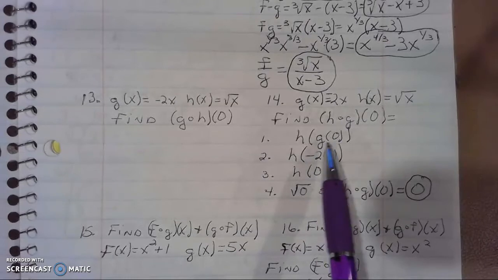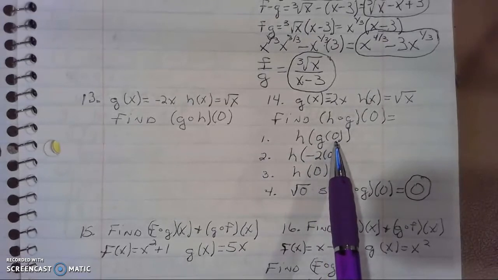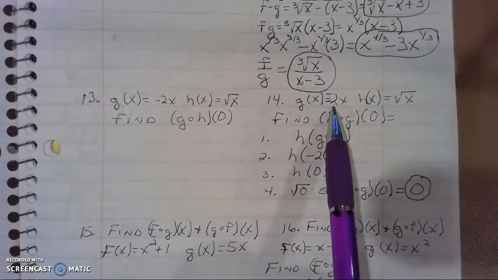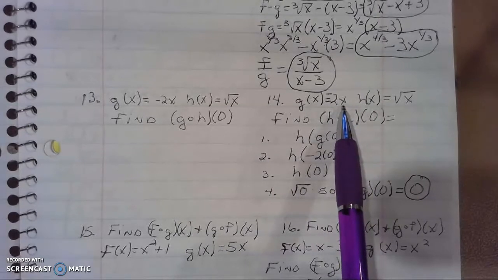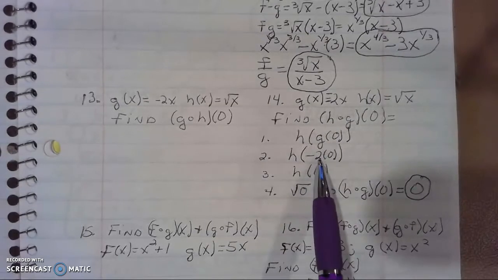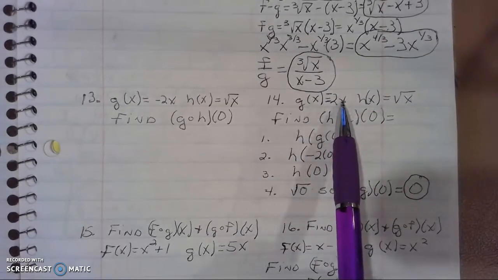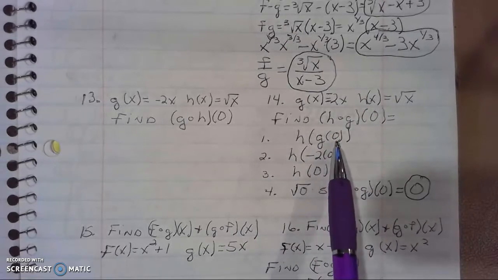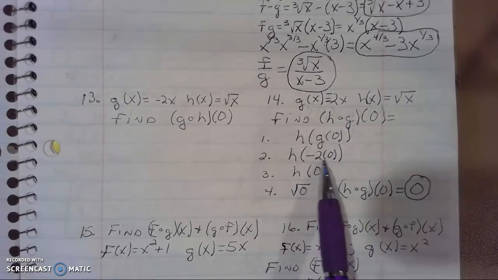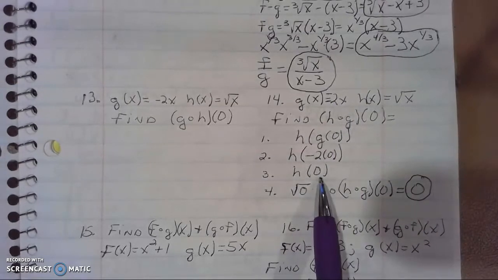G of 0 means that you put the 0 in the G function. Negative 2 times 0 is 0. So G of 0, negative 2 times 0, back up here, that's what this means. Put 0 in for the x in the G of x. So negative 2 times 0 is 0.